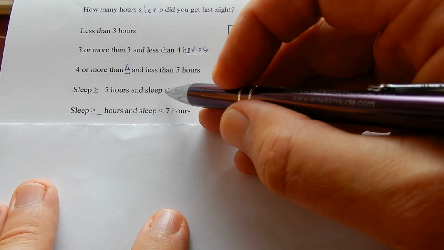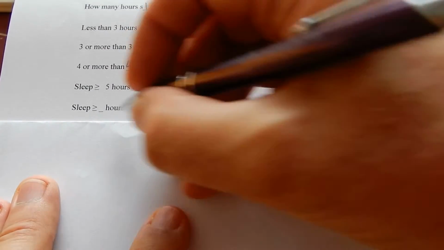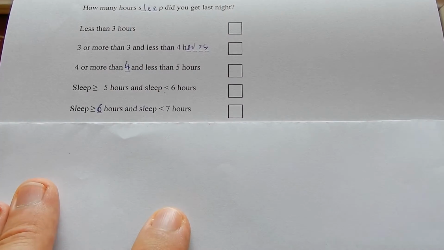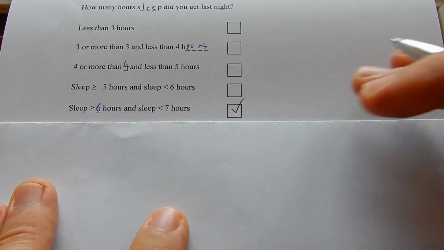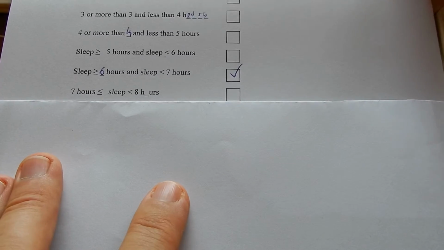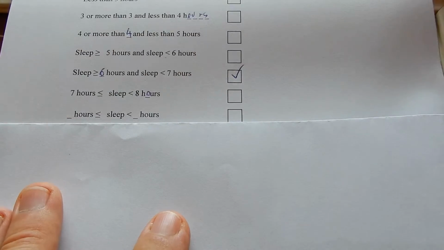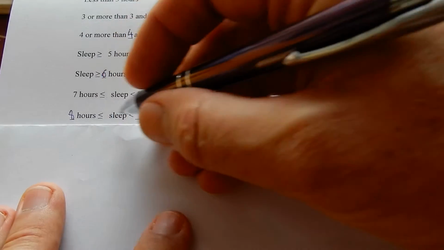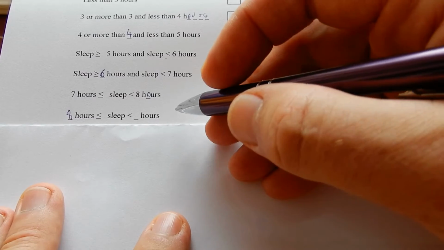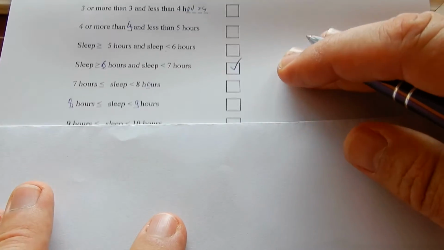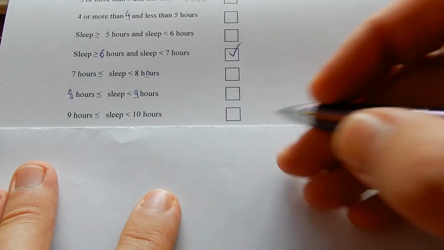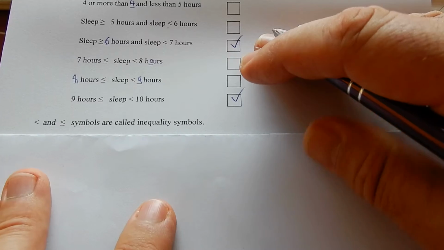Now we're using the less than, more than. Sleep more than or equal to 6 hours. So you tick this if you do 6 hours, less than 7 hours. More than or equal to 7 hours, less than 8 hours. Now go up steadily, 8 hours. More than or equal to 8 hours, less than 9 hours. That's where you do 8.5. So this is where you tick 9.5 hours.